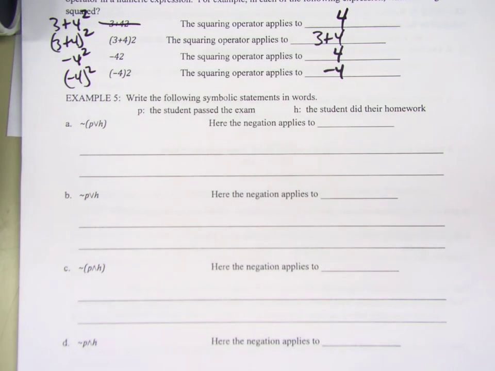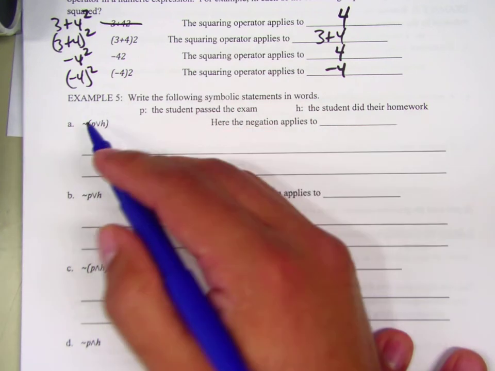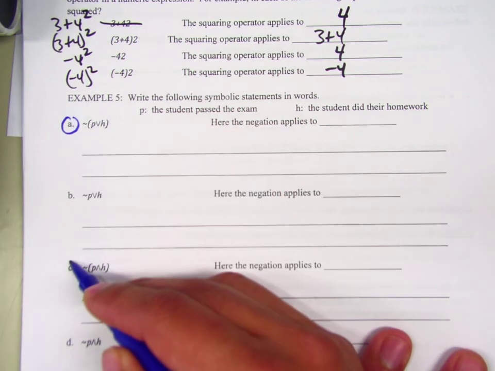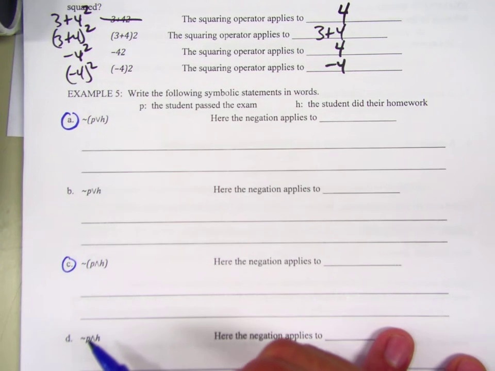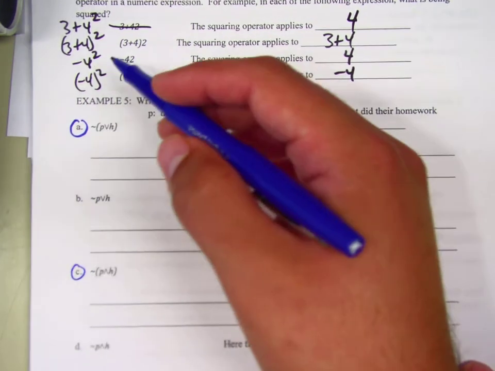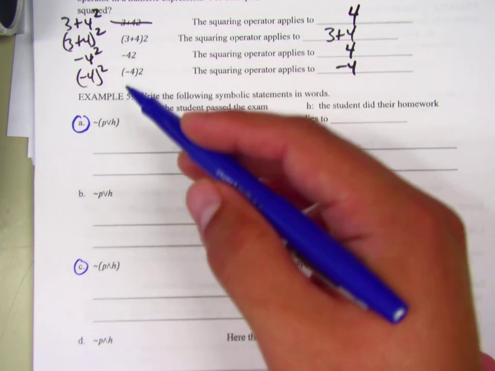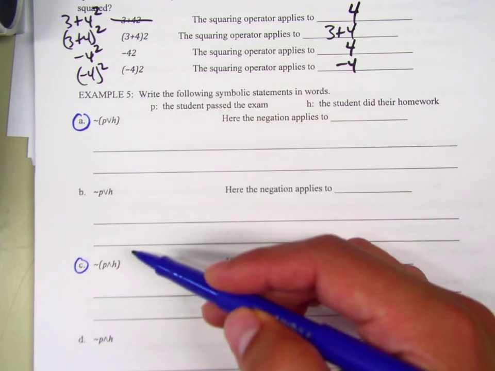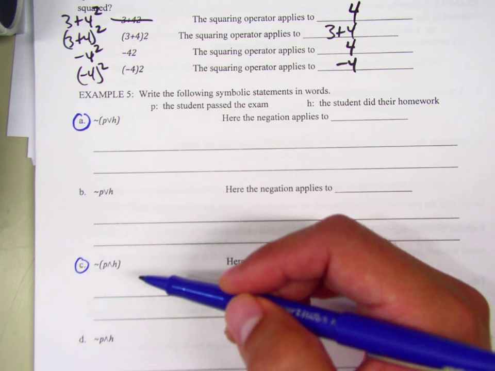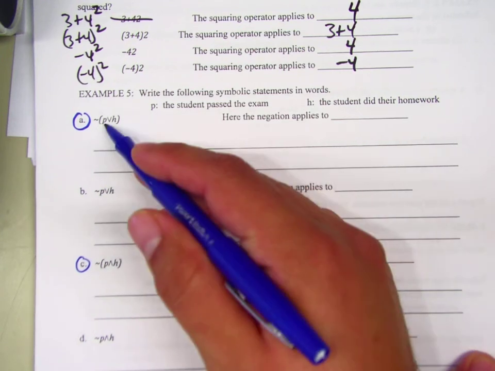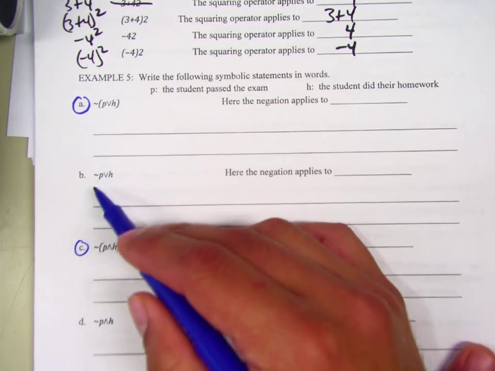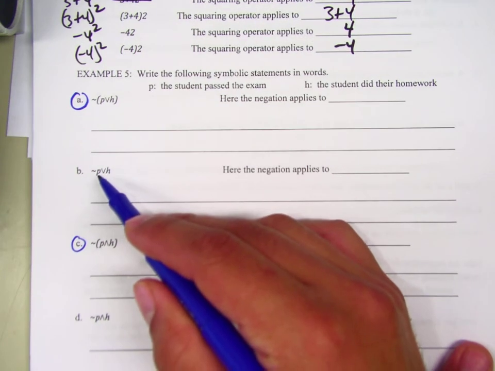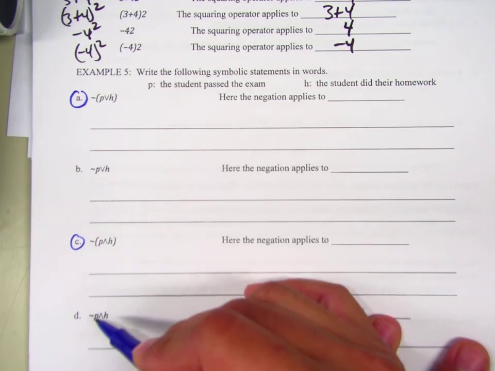I think we should write this down because I think it'll make life easy for us. But for example, A and C. Where is the negation? It's kind of like when I asked you, what are we squaring, right? What are we negating here? P and H, right? In this case, really it's P or H, right? And this one is P and H. What am I negating here, though? Just P. Same thing here, just P, right?